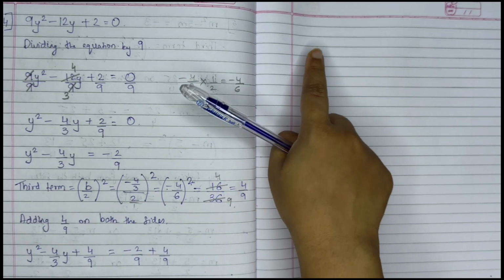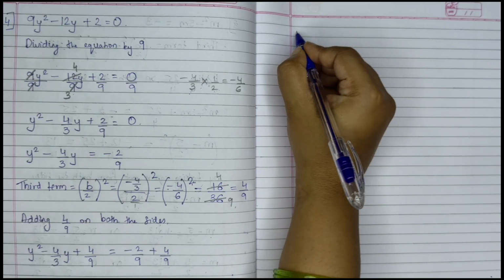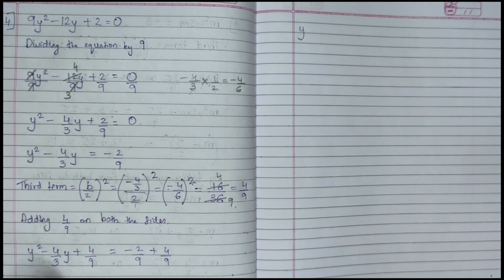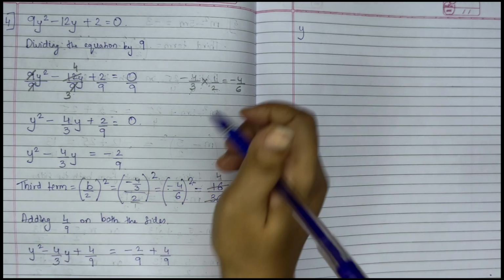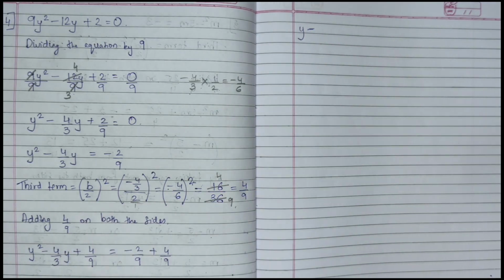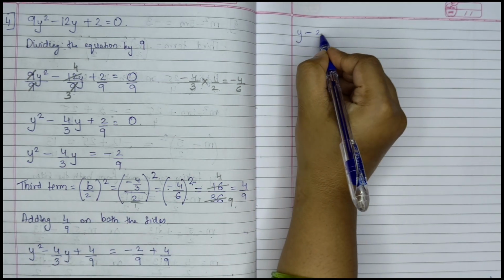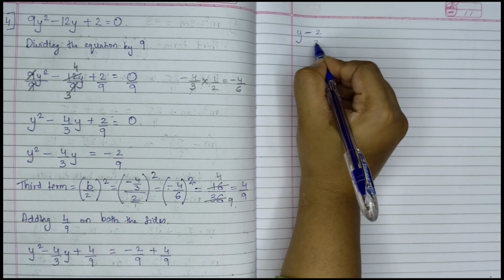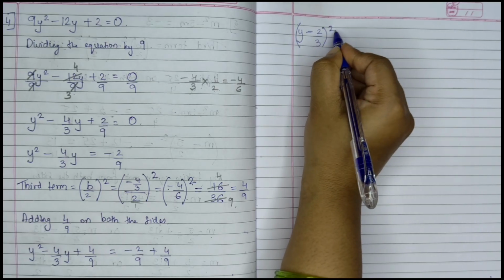I'll do it over here. Now next step is using that a plus b the whole square formula, we will reduce it. Y square, instead of y square we will only write y. After that, see what sign is over here. B has minus sign, so put that sign over here. Then see the last term, square root of 4 and square root of 9. Square root of 4 is 2 and square root of 9 is 3. So y minus 2 upon 3 the whole square.